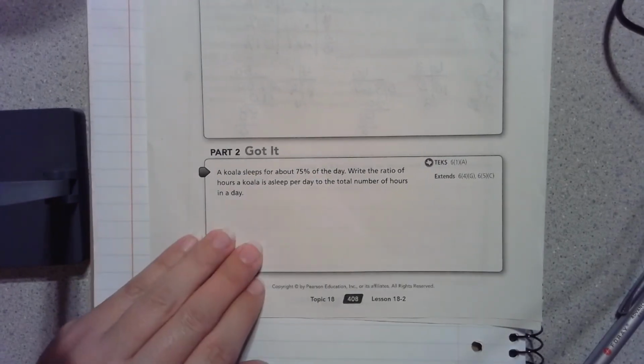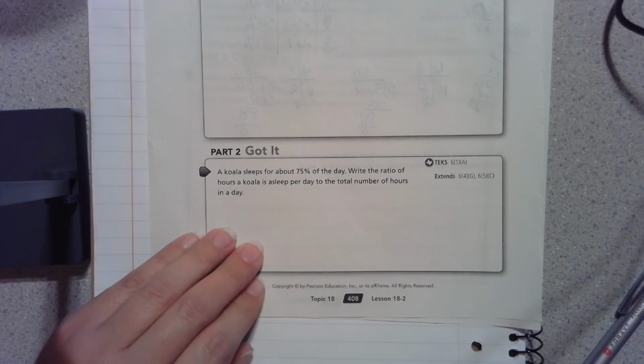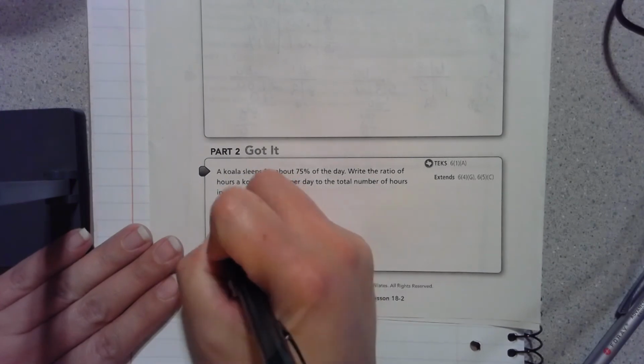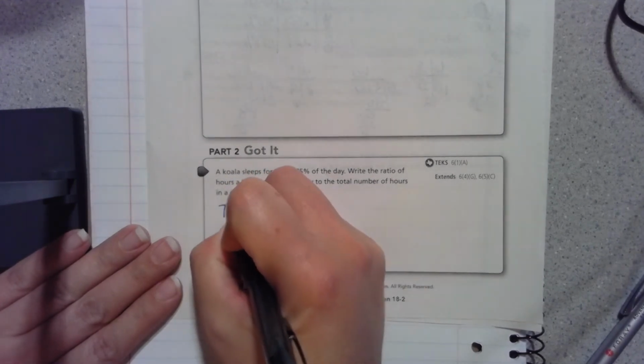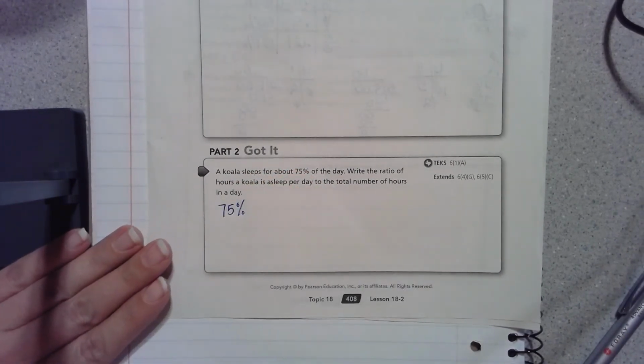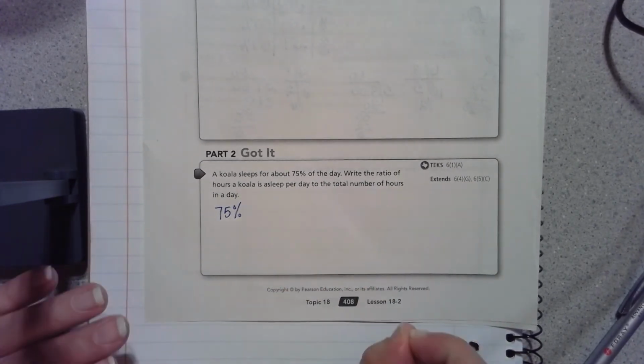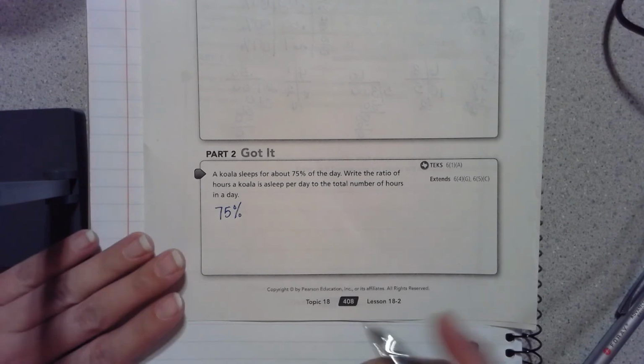Okay. Part 2. A koala sleeps about 75% of the day. Write the ratio of hours a koala sleeps per day to the total number of hours in a day. So he sleeps 75% of the day. And we want to know it as a ratio, so that would be as a fraction.